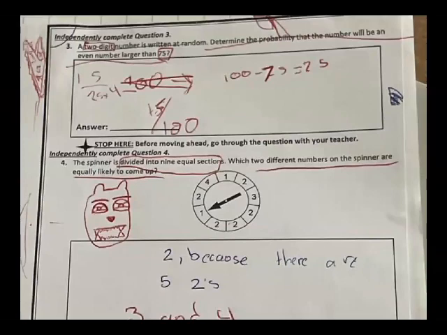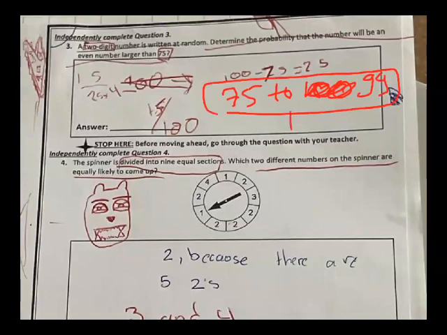Okay. Next question, Abdurrahman. A 2-digit number is written at random. Determine the probability that the number will be an even number larger than 75. How many numbers are greater than 75, and it should be an even number? Can you please write it down here on the screen, Abdurrahman? Greater than 75, 75 to 99. You have to write even numbers between 75 and 99.